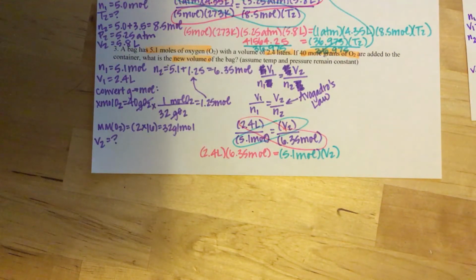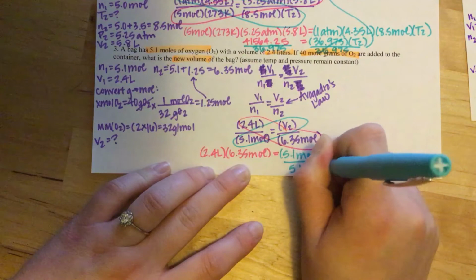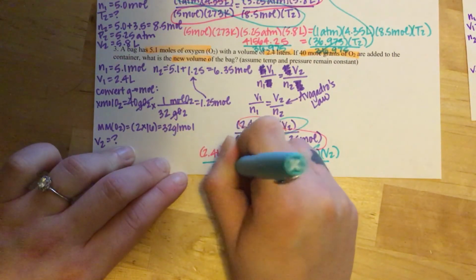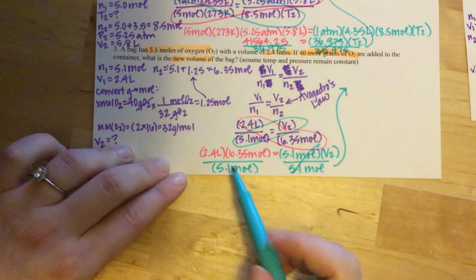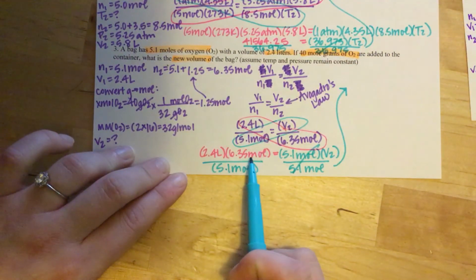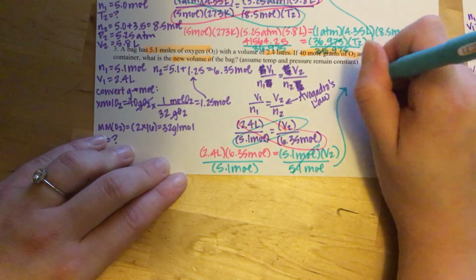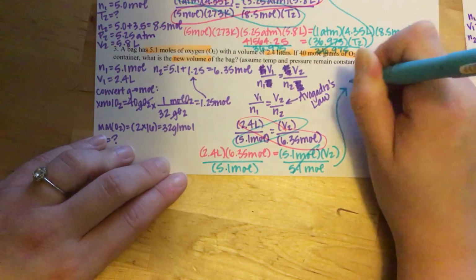Then to solve for V2, all we have to do is get rid of this 5.1 moles. So we do 2.4 times 6.35 divided by 5.1. It should get you a V2 of about 2.99 liters.